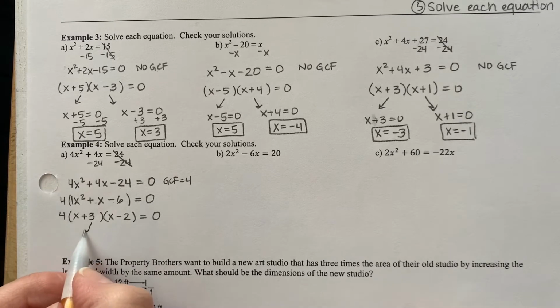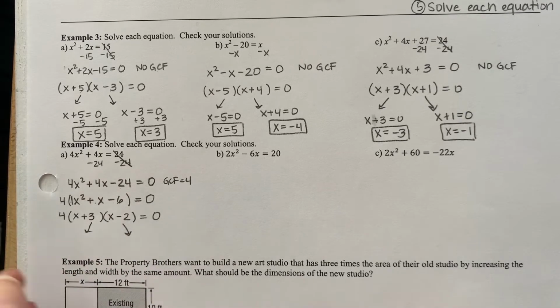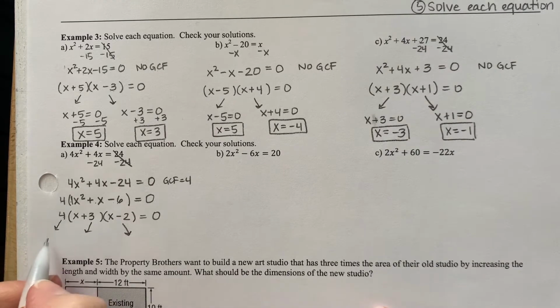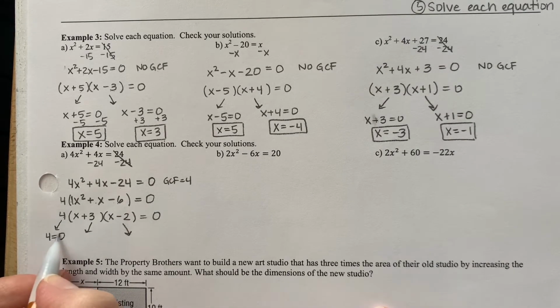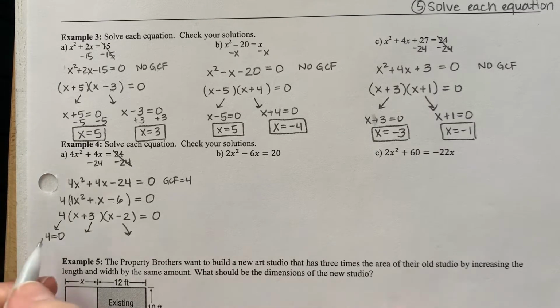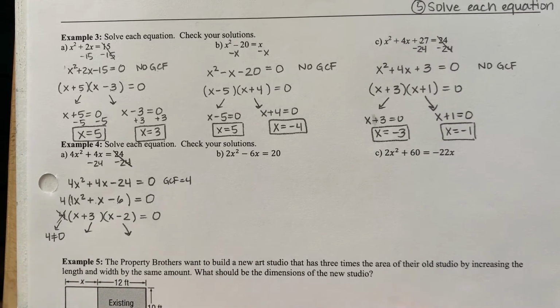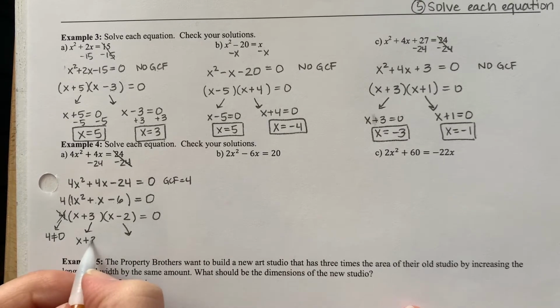Now, when we split off and we set them both equal to 0, you technically have to do it with the GCF as well. Now, in a lot of cases, you're just going to throw that GCF away because setting 4 equal to 0 does not make sense. So it just kind of goes in the trash. But be careful, in the future we might have a GCF that does not get thrown in the trash, and I'll be sure to point that out and show you guys.